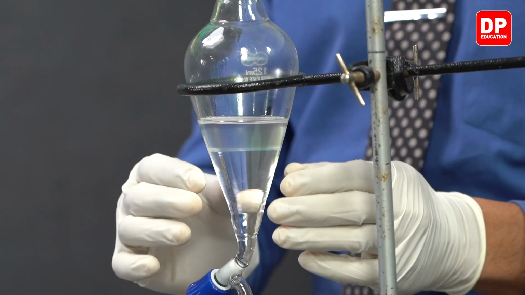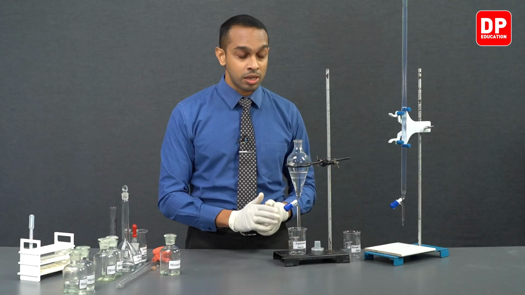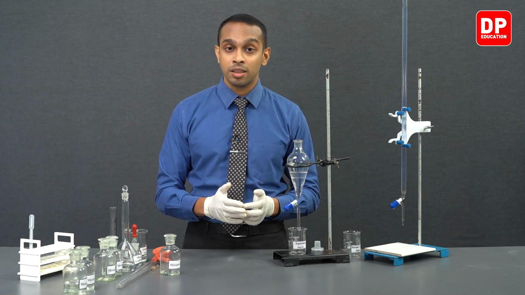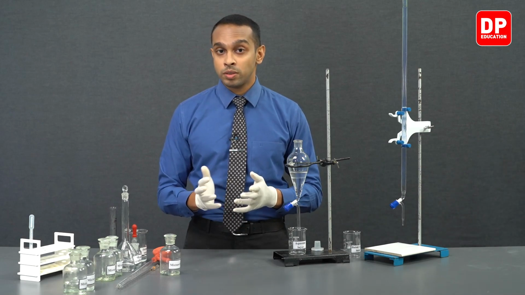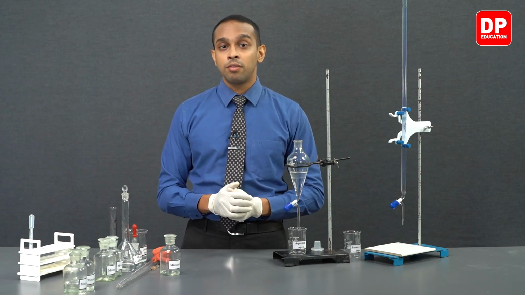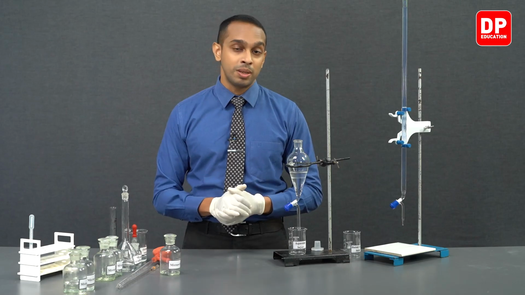So the bottom layer, which is the aqueous layer, will be taken into a beaker labeled the aqueous layer like we did before, and as you know, we will take the second layer into a beaker labeled butan-1-ol layer, which is going to be our organic layer. So we will allow it to settle for a while, and we'll come back and withdraw the two layers into two separate beakers.